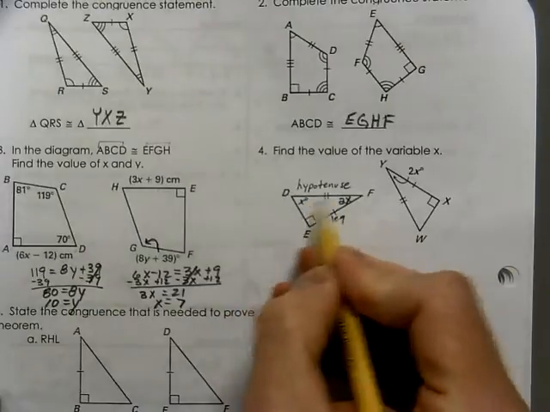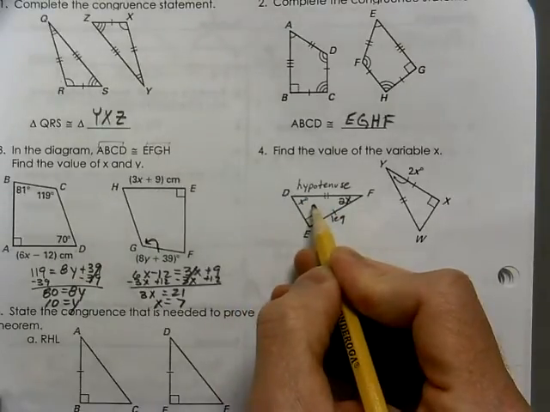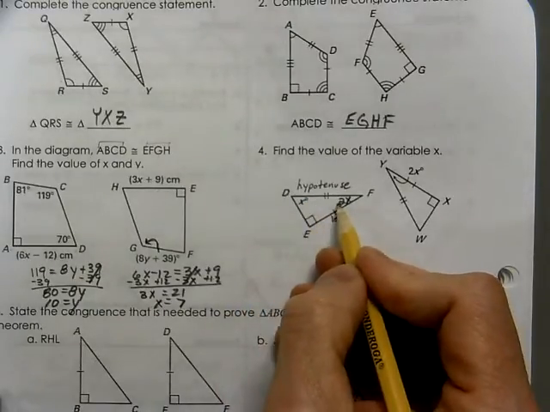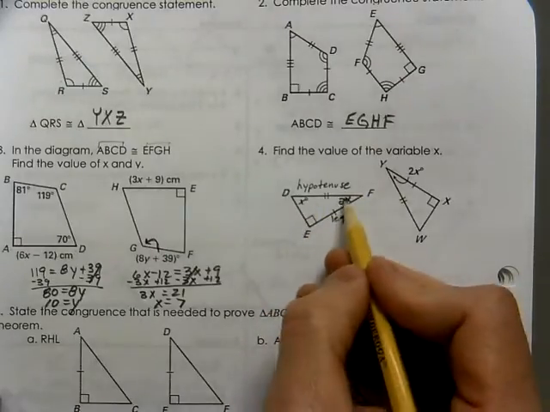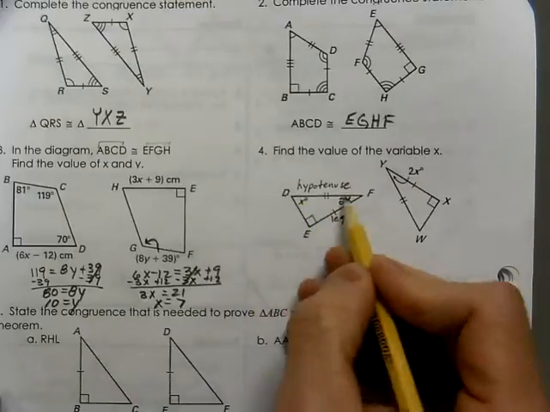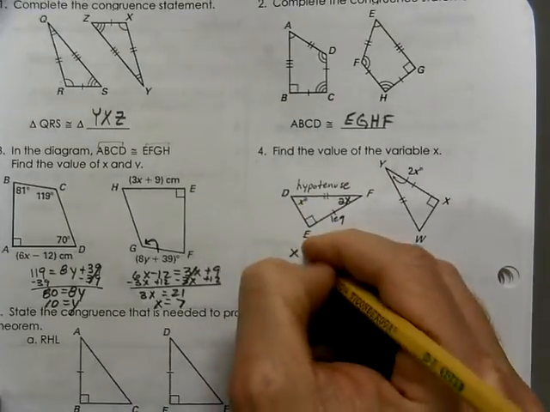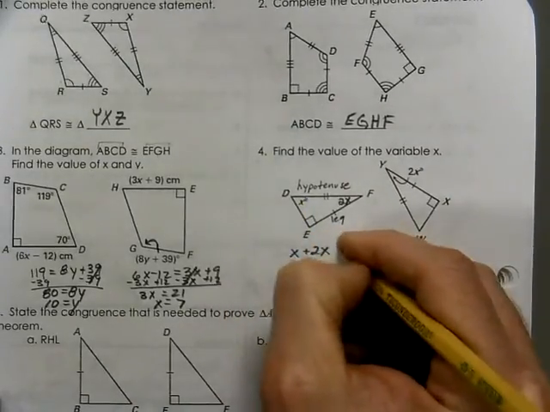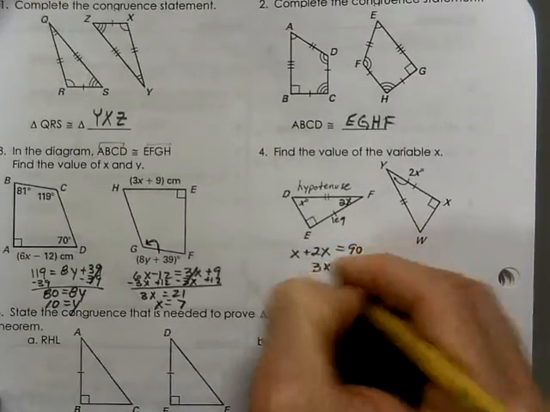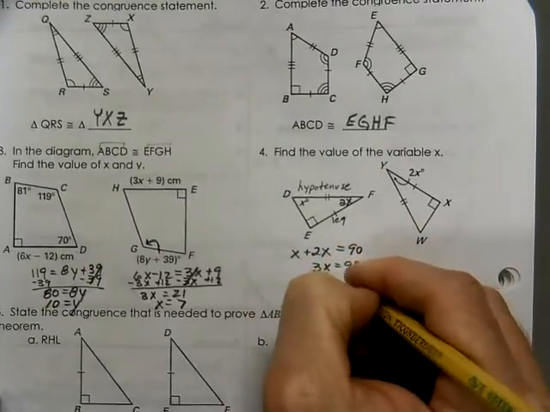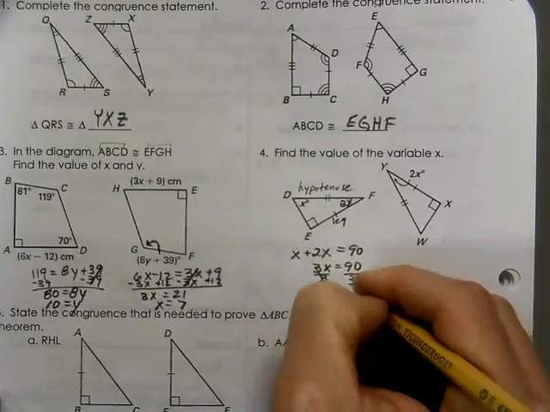So the acute angles of a right triangle are complementary. I know they add up to 90. Or you could say all 3 angles add up to 180. x plus 2x equals 90. So x is going to be 30.